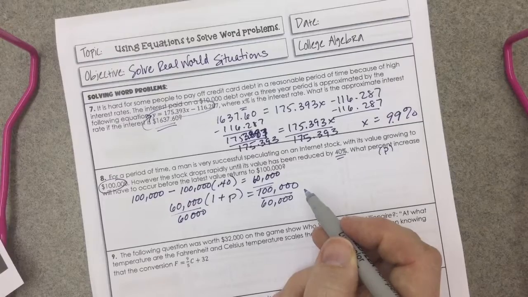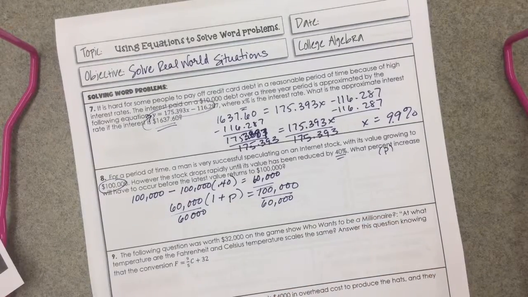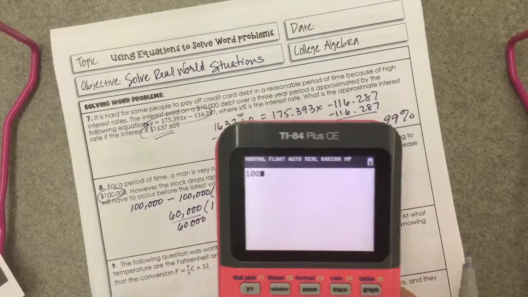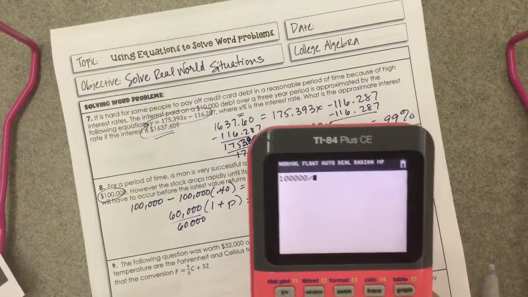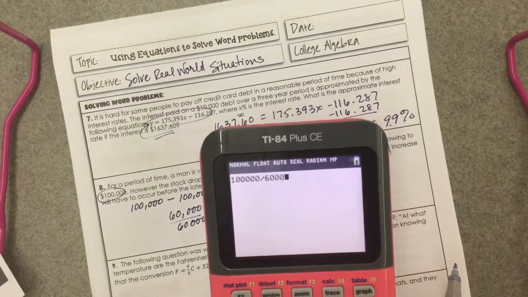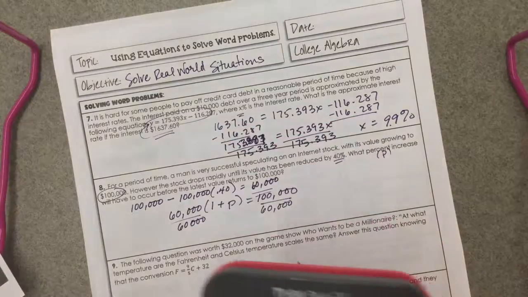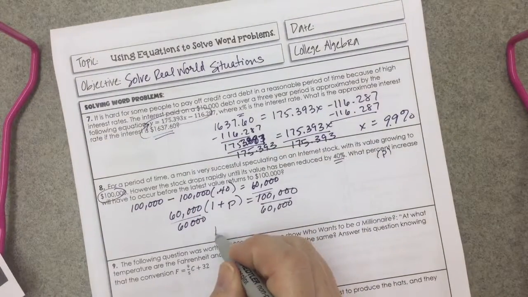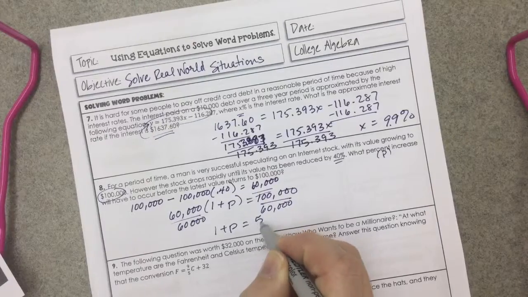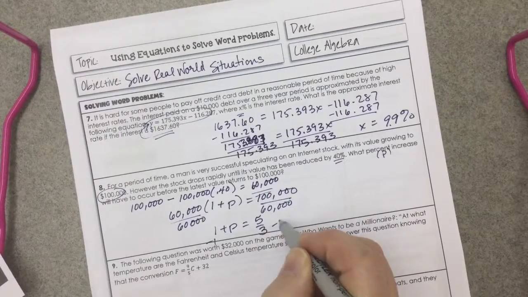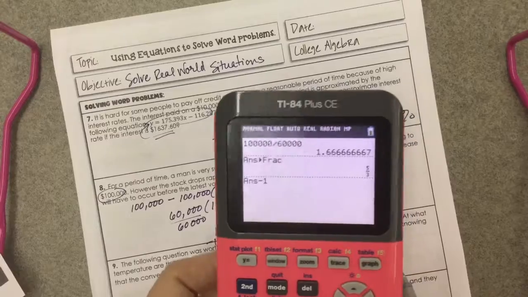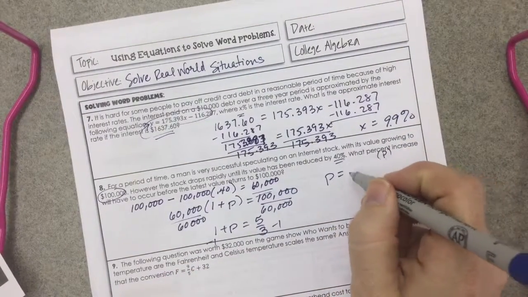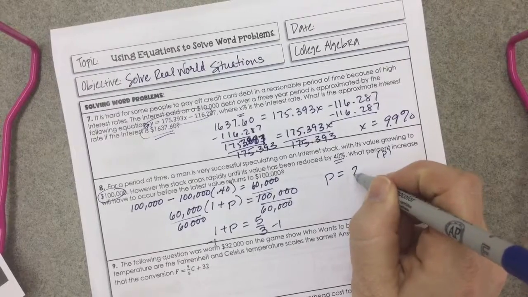Okay, so then I get that 100,000 divided by 60,000 is, I'm going to fraction this, 5/3. So 1 plus P is 5/3. Now I'm going to subtract 1 from both sides, and I get that P is equal to 2/3.